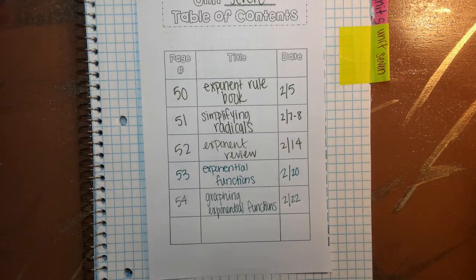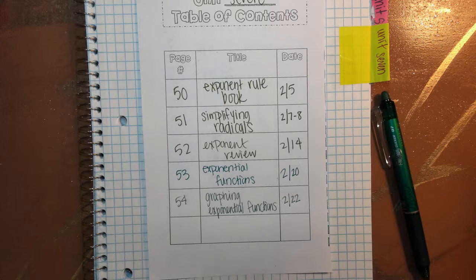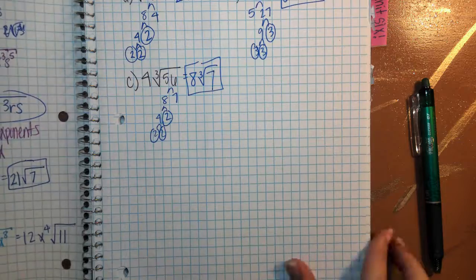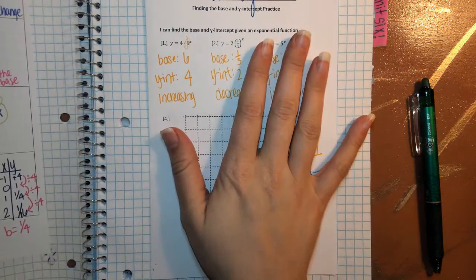I'll give you a second to write that down. Okay, ready, let's go. I want you to go to page 53C, where you should have this completed.